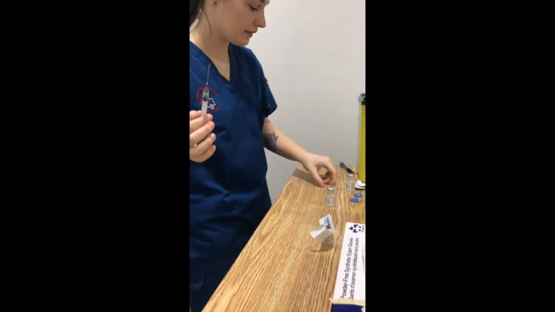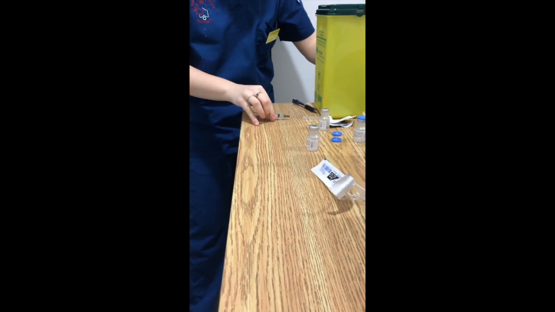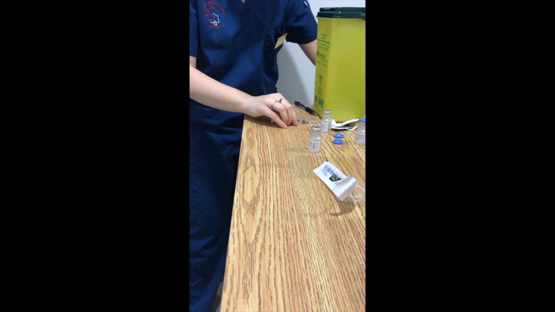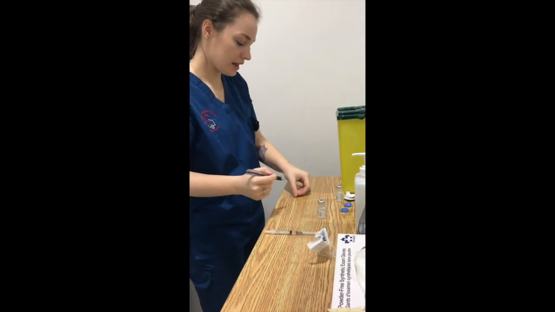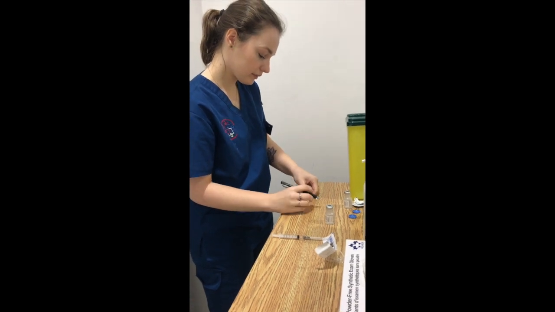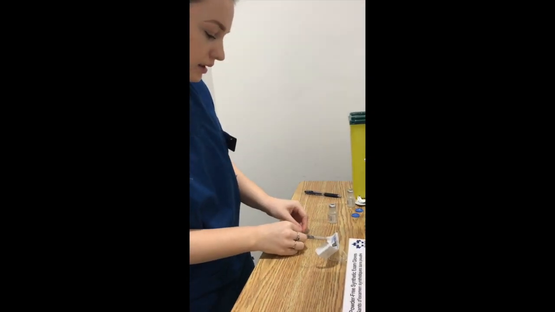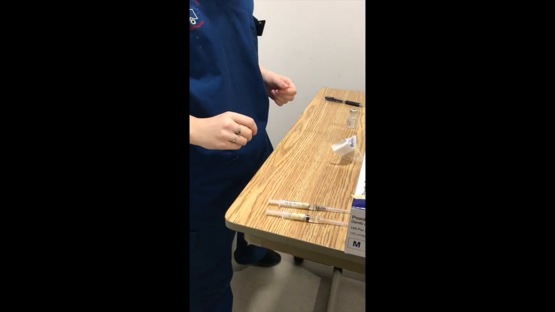Again, following the safe needle technique, we're going to push up against the container to keep our hands out of the way, and then it's capped. And then we're going to write another little label for the Haldol, and then we're essentially ready to go.